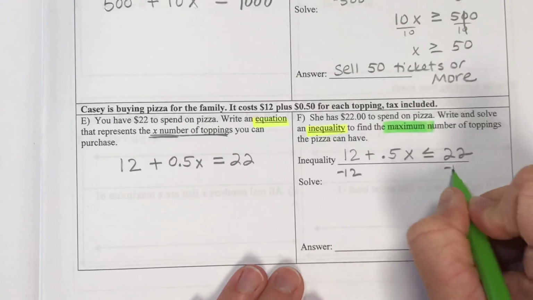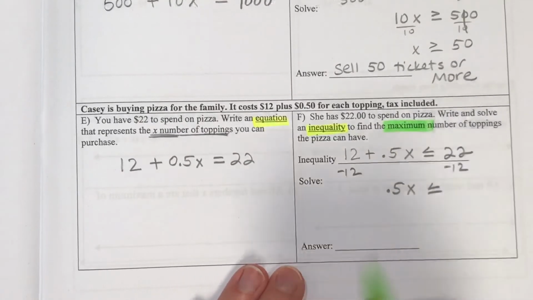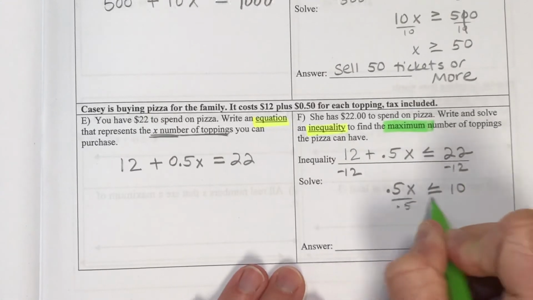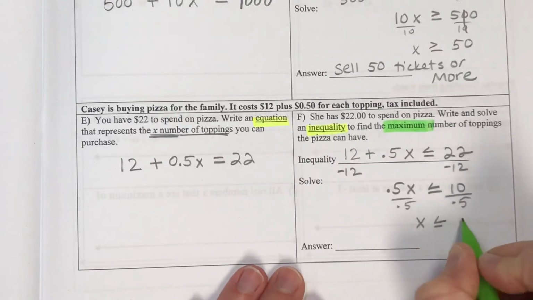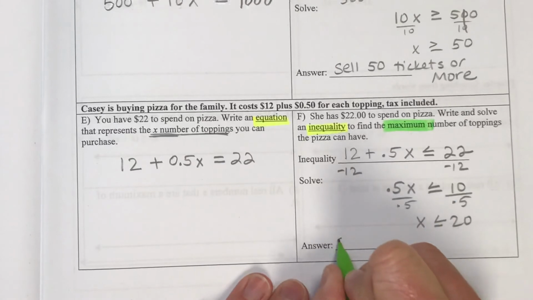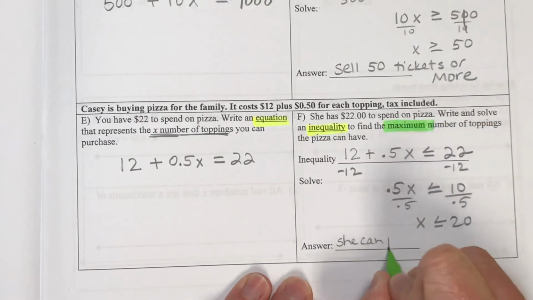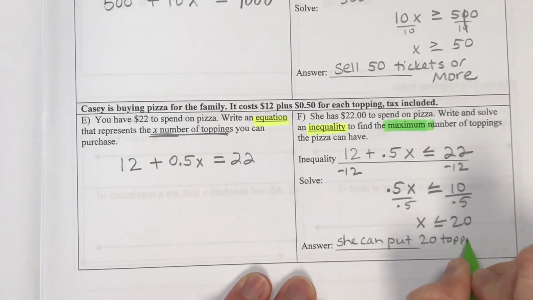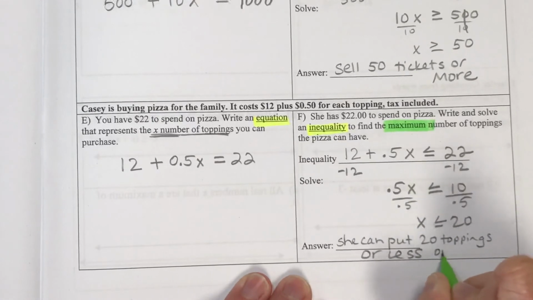So to solve, I'm going to subtract 12 on both sides, and I'm left with 50 cents per topping will now be less than or equal to $10. And if I divide by 50 cents, I'm going to get X is less than or equal to 20 toppings. So she can purchase, or I should say put on her pizza, she can put 20 toppings or less on the pizza.